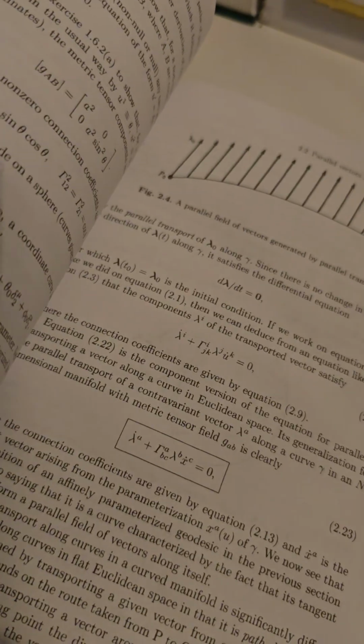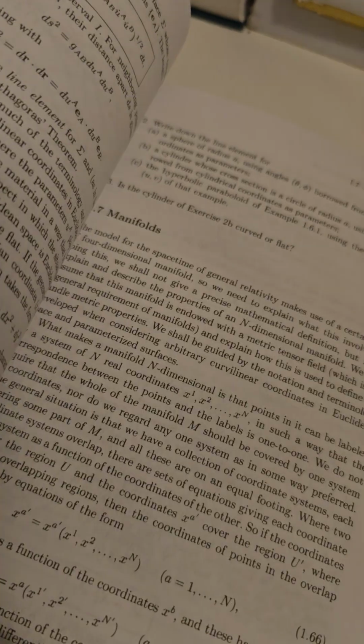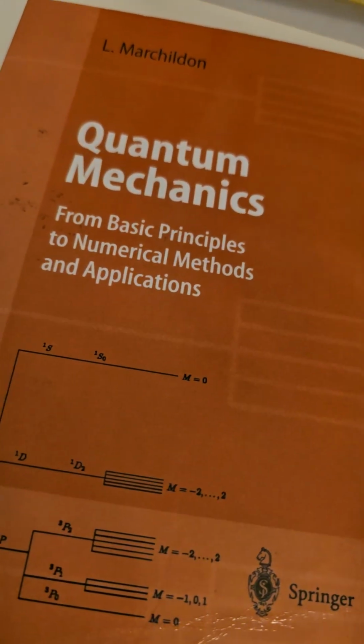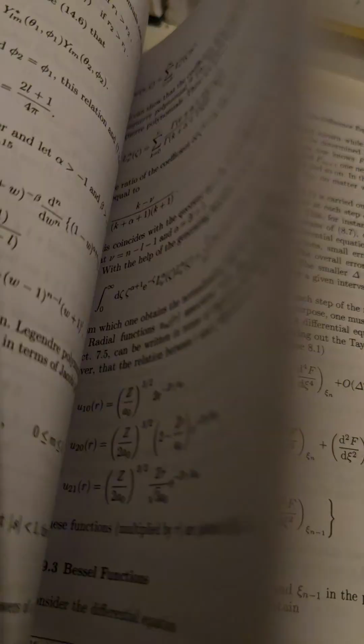Here is A Course in General Relativity by Foster and Nightingale. Just a book on general relativity. It's a very nice perspective, though I like others better. Here I have Messiah, Quantum Mechanics. It's a book with a very advanced perspective on quantum mechanics. I learned a lot from this book, but it's been really hard on me. This is definitely not a book you read for fun, because it's very hard to work through.